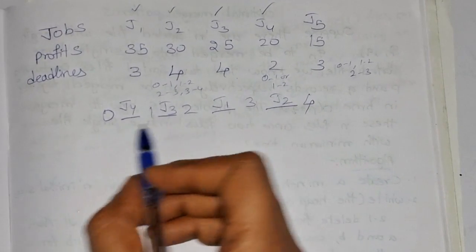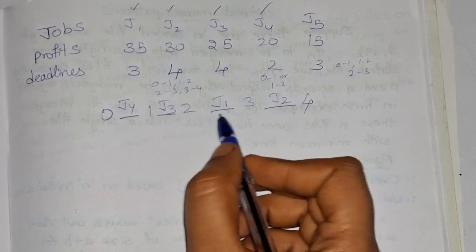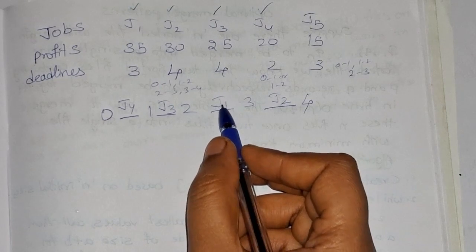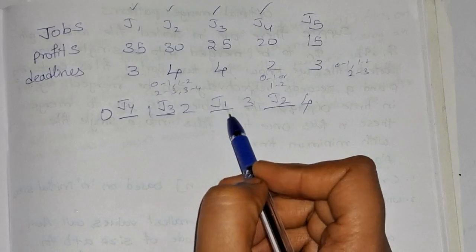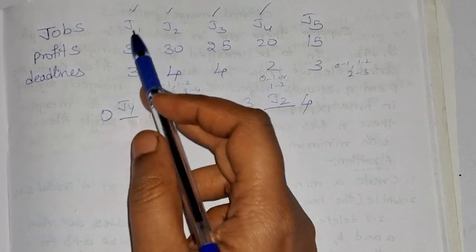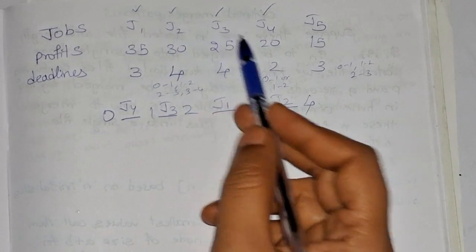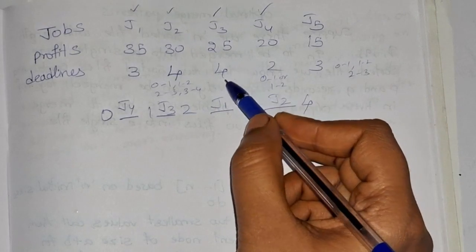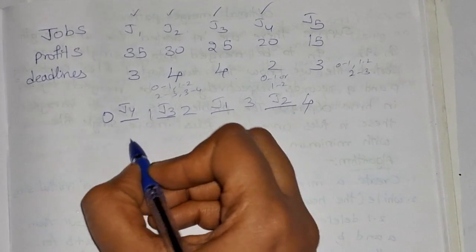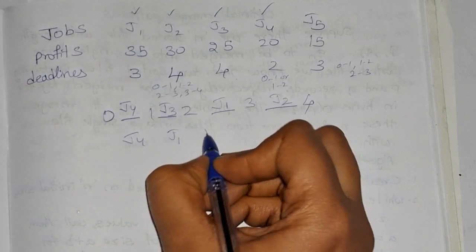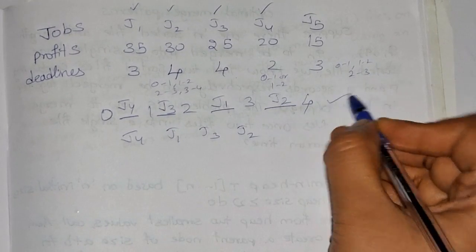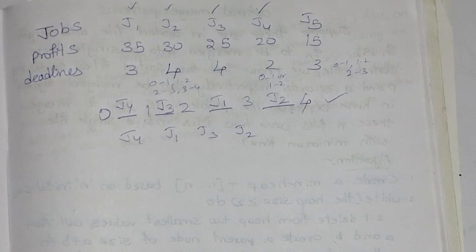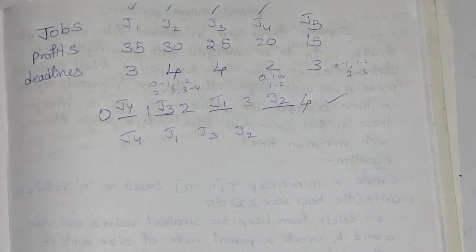Similarly here, if you want, you can interchange these jobs also. We can place job 1 first and job 3 here, because job 1 has a maximum deadline of 3 and job 3 has a maximum deadline of 4. If you want, you can change the order also, J4, J1, J3 and J2. I am considering this order. Now we have to give the time slots, skipping the remaining jobs.